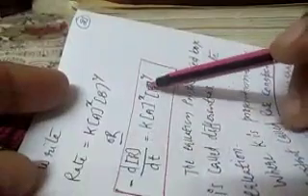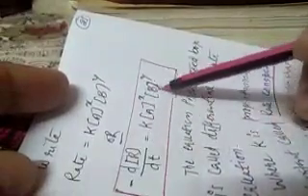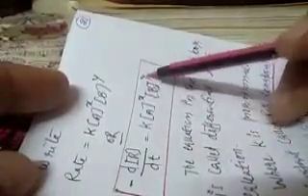We have just studied this rate law expression. Then the sum of these powers raised to the molar concentration of reactants, the sum of this x and y, is known as the order of the reaction.